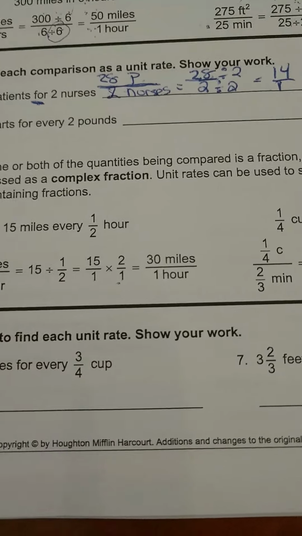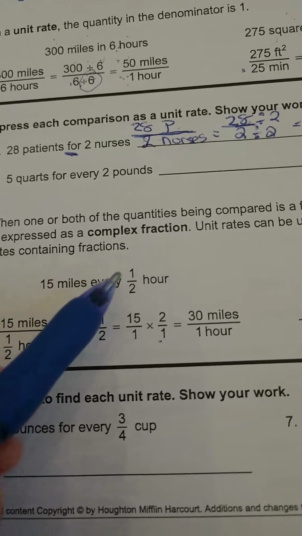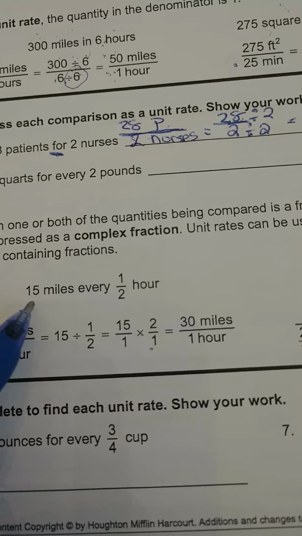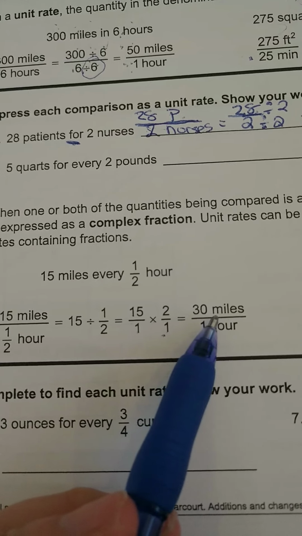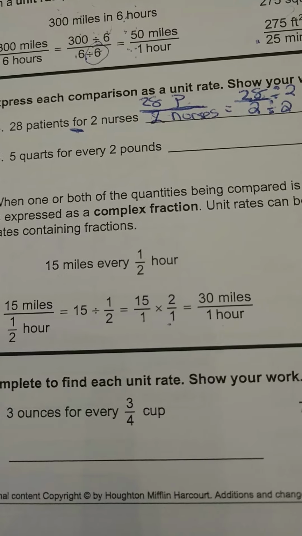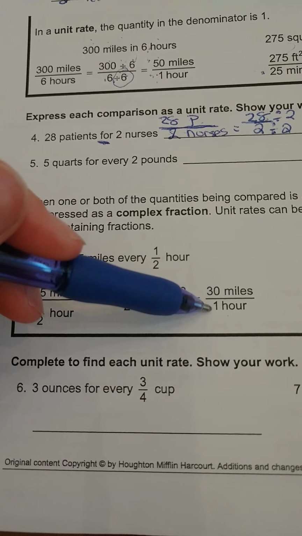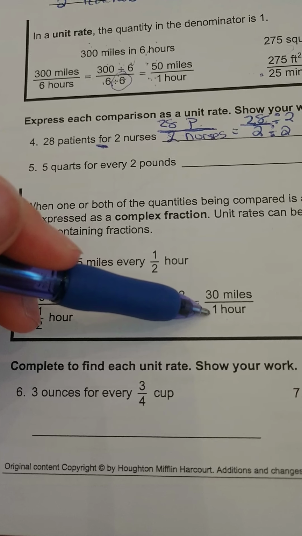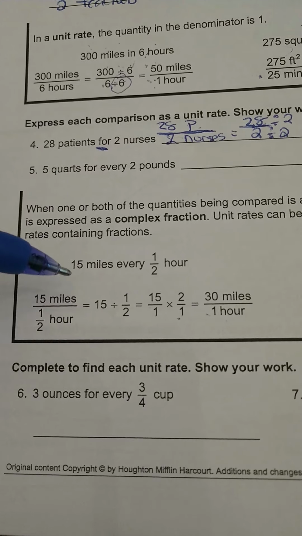So their unit rate is 30 miles per just 1 hour. So for half an hour, they go 15 miles, and for 1 hour, they go 30 miles. So they go twice the miles. That kind of makes sense, right? Because if we were to take an hour and divide it in half, then we would take 30 divided in half, and half of 30 is 15.